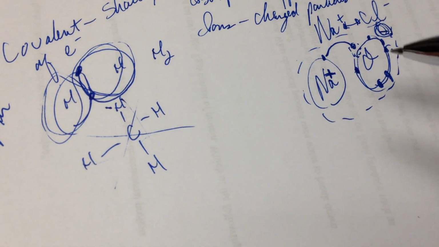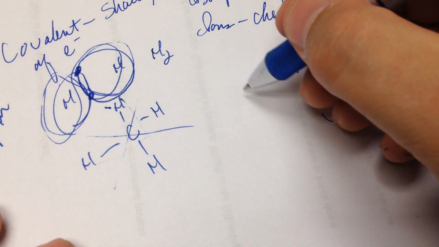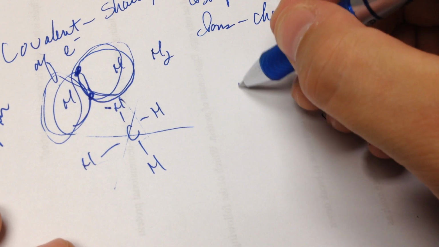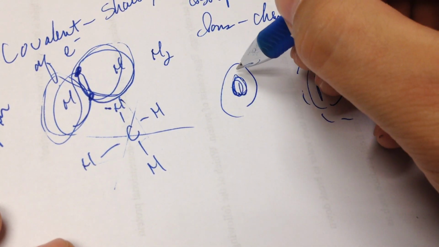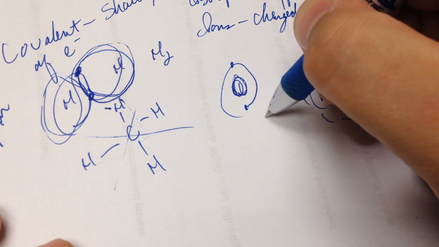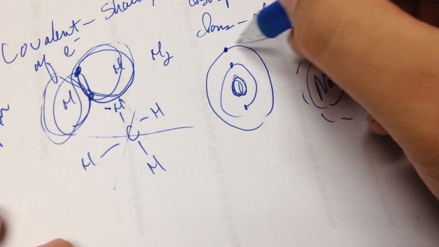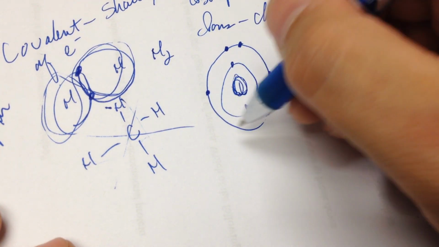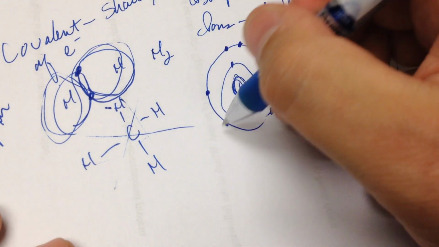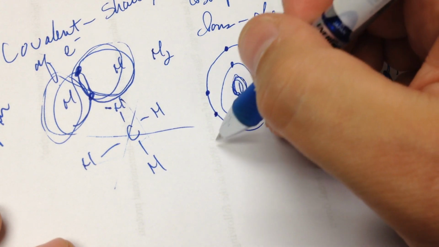So when we look at unequal sharing of electrons, we look at something like a water molecule, right? And without drawing the overly complex electron shell diagram, remember, if you want to do this, you can draw 2 on the innermost shell. Then you could draw the others on the outermost shell, right?